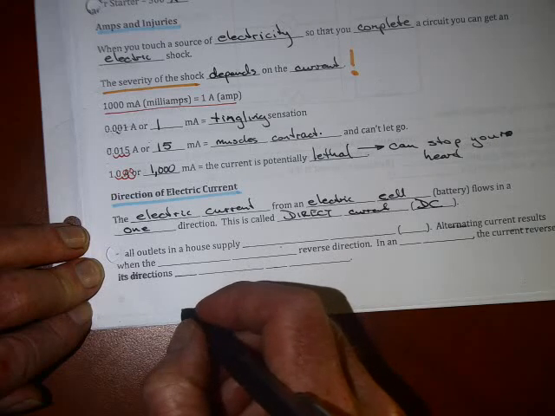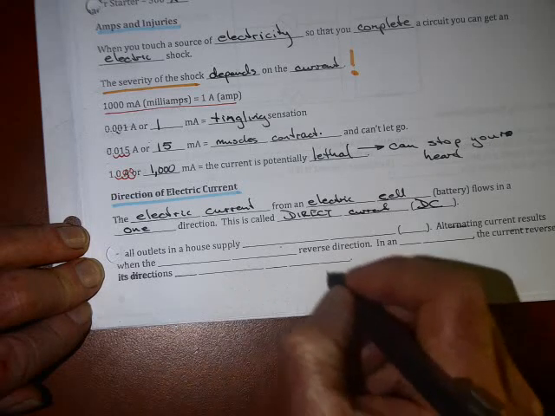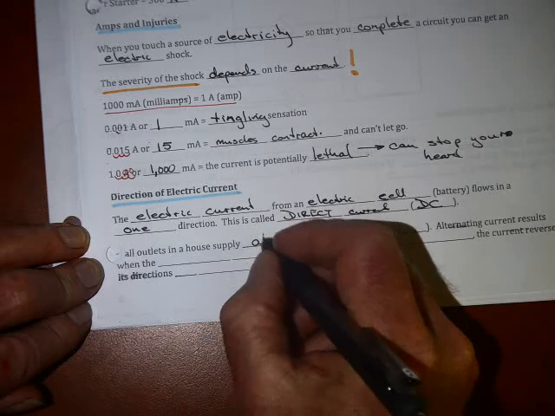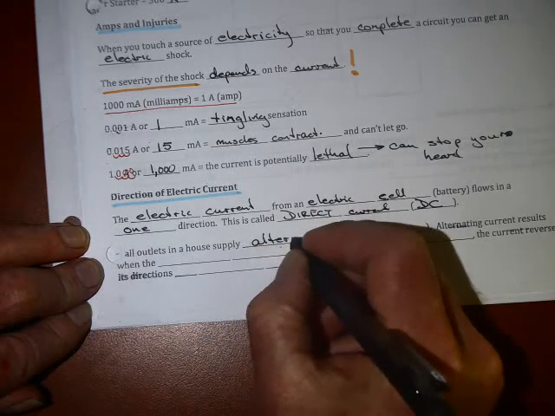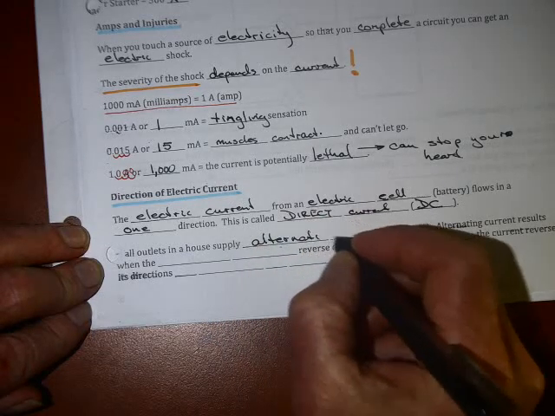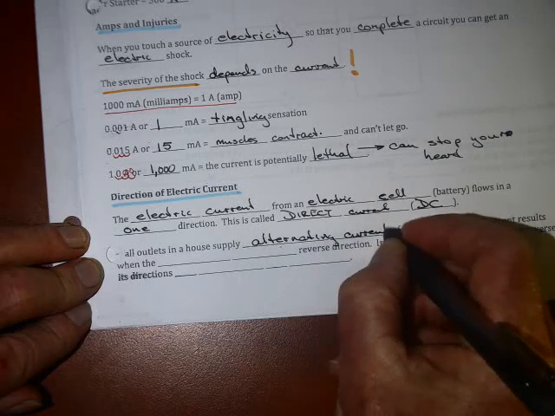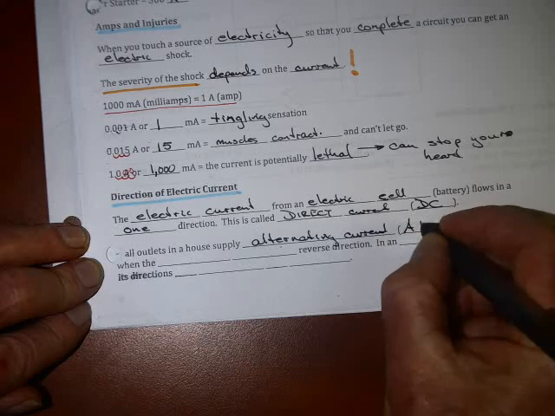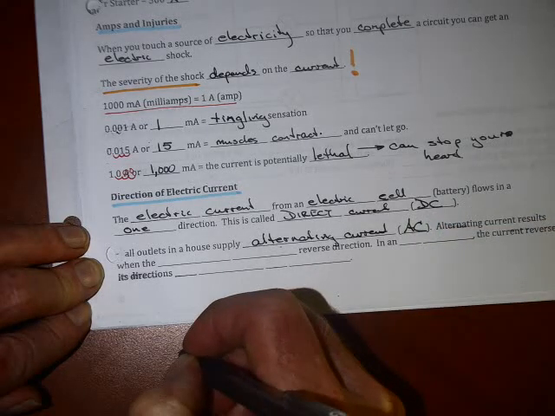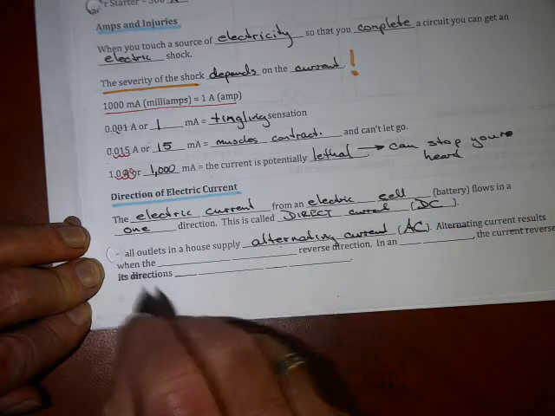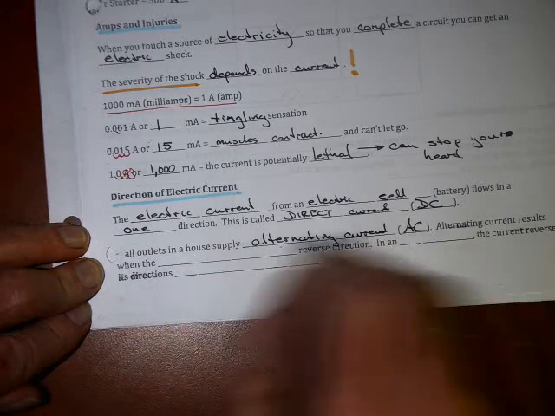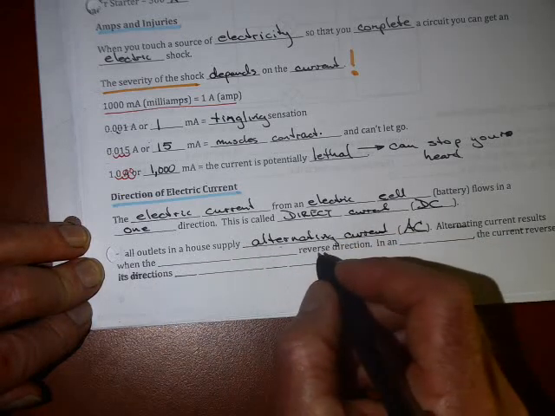Wall outlets supply alternating current, AC. Okay? This results when the electrons change directions. They're constantly changing directions, as a matter of fact.